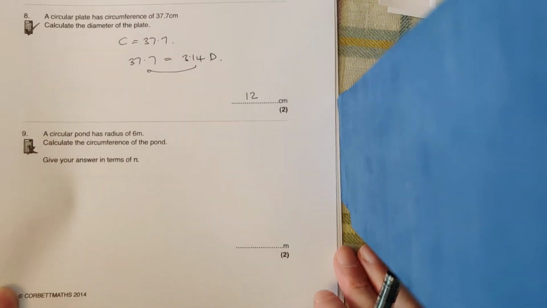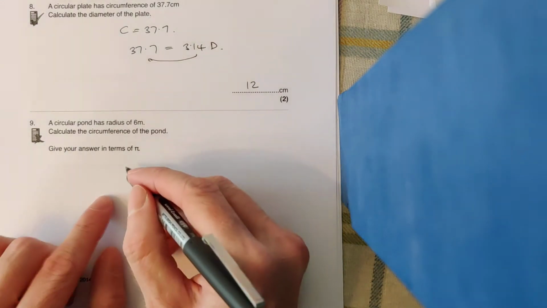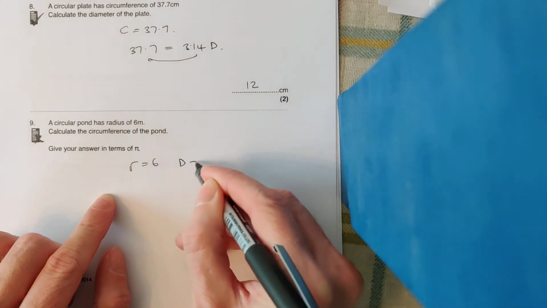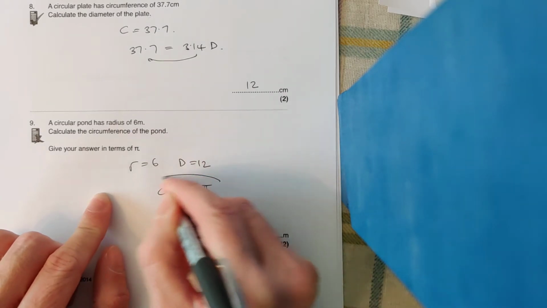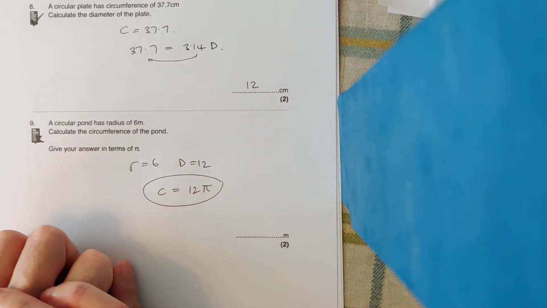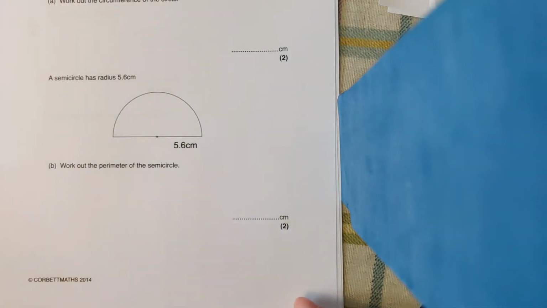Okay? A circular pond has a radius of 6. Calculate the circumference. Well, if the radius is 6, the diameter is 12, and the circumference is 12 pi. That's it done. Okay, pretty simple, because remember, circumference is pi times diameter.